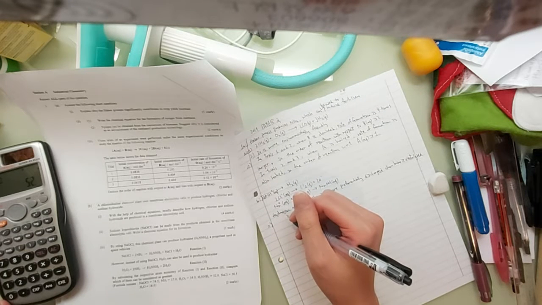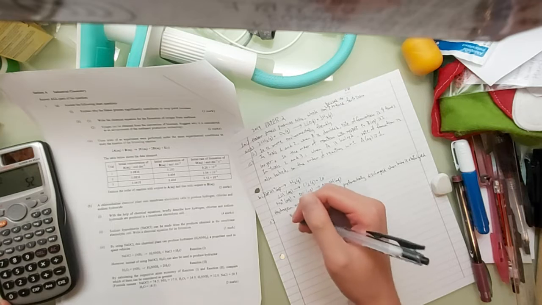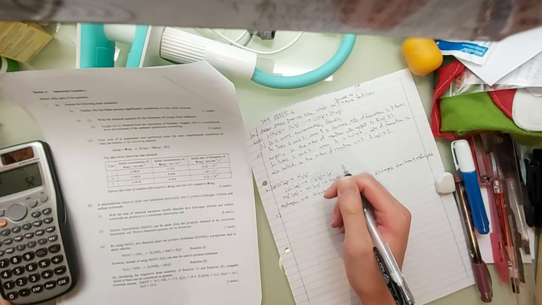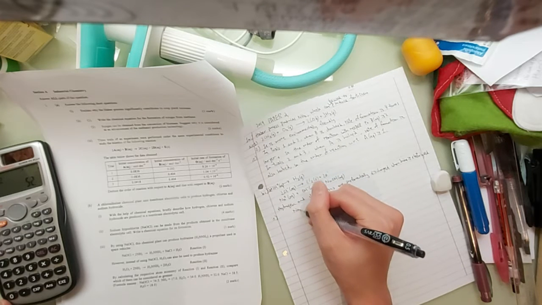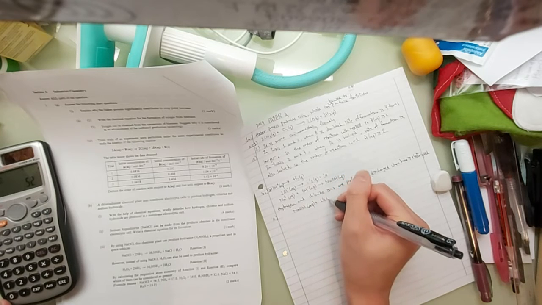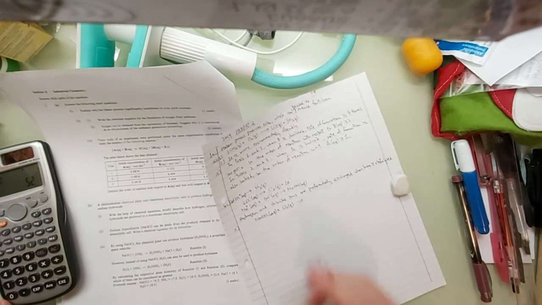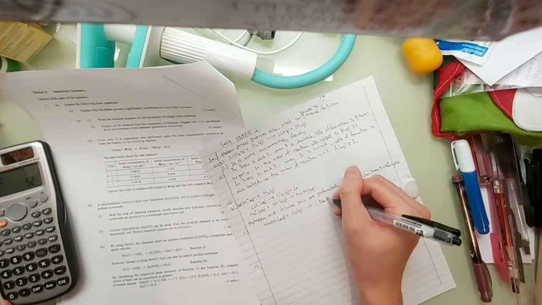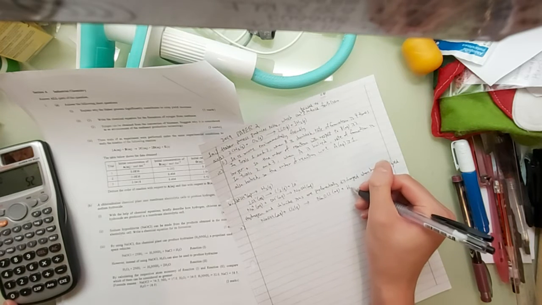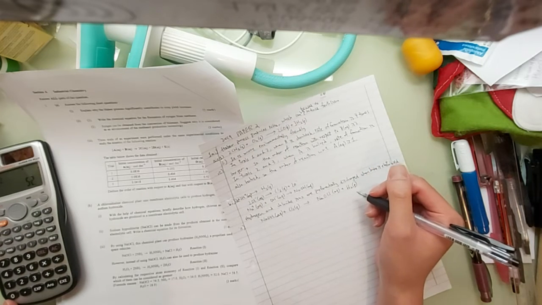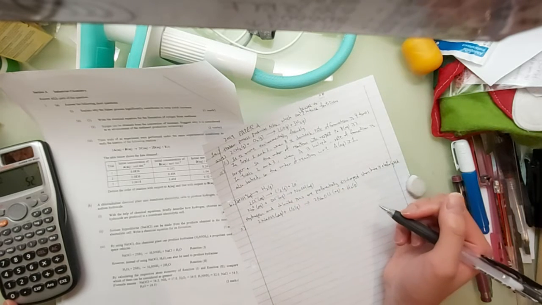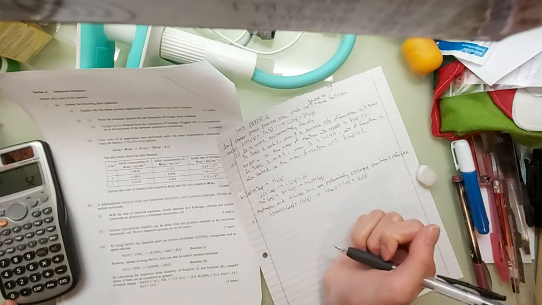B2. Sodium hypochlorite can be made from the products obtained in the membrane cell. Oh, I knew this, but now I don't. I think it's just sodium hydroxide and chlorine, I think. So NaOCl plus hydrogen, I guess. So I'm going to make this a 2, and then I'm going to make this a 2, and we're even, Steven. All right.